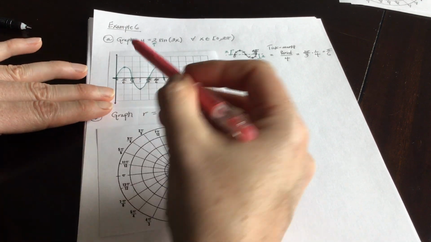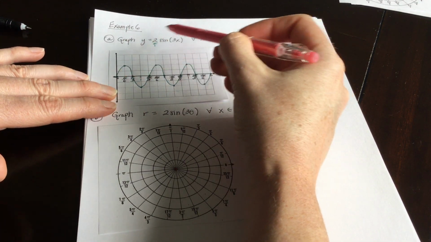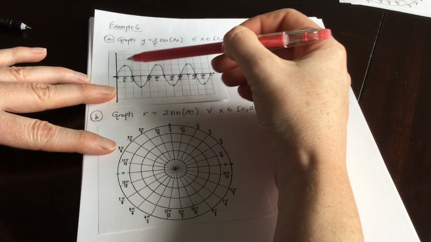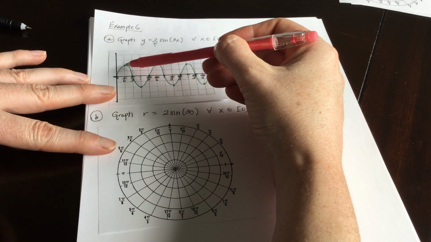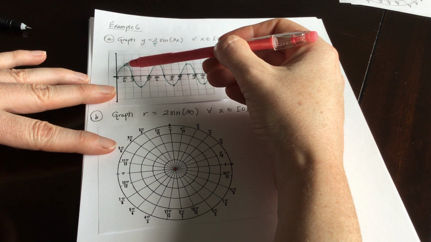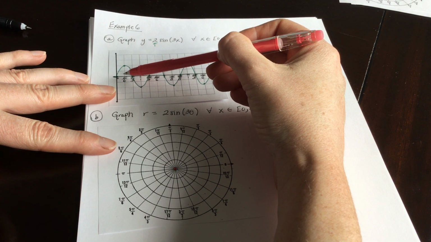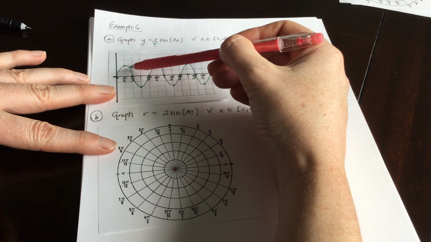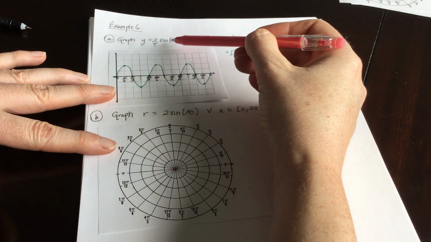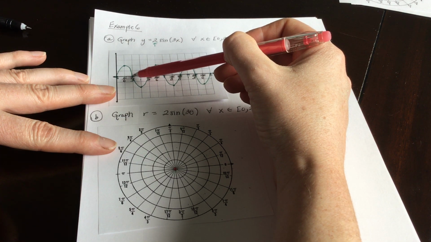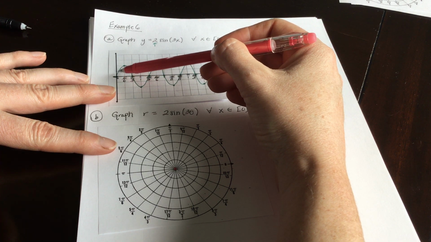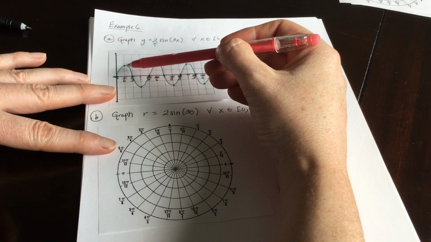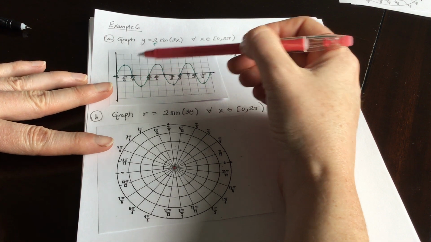Then your output value, here y, but here it would be r, increased until it reached a maximum r value of 2, and it reached that at pi over 6. And then it started decreasing as your input x increased to pi over 3. So it went from 0, 0 to pi over 6, 2, back down to pi over 3, 0.